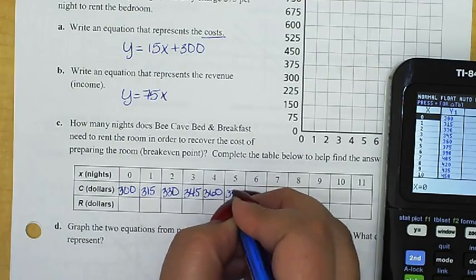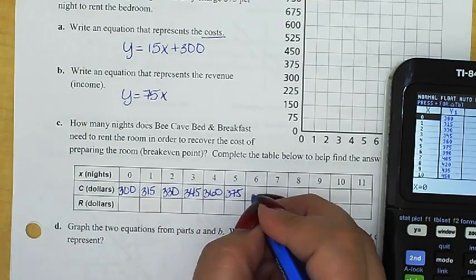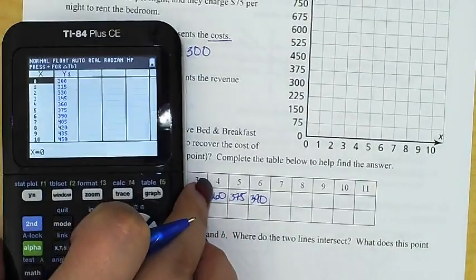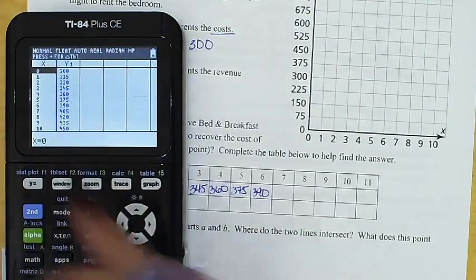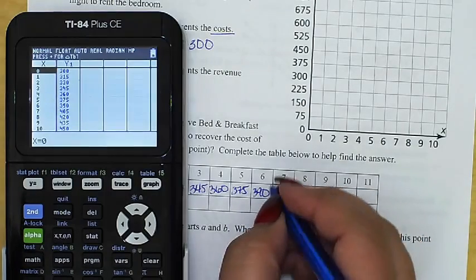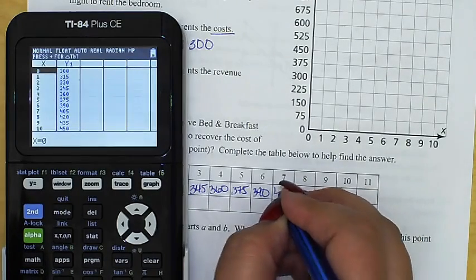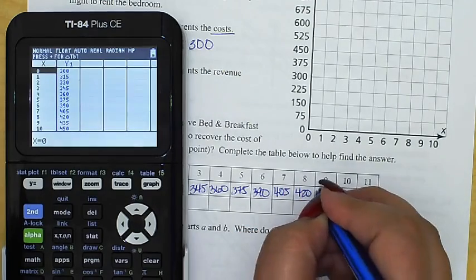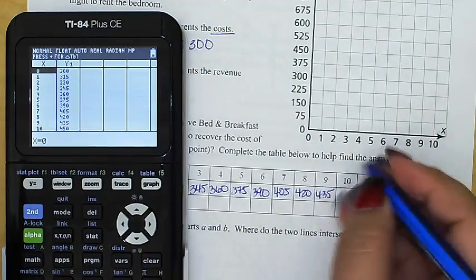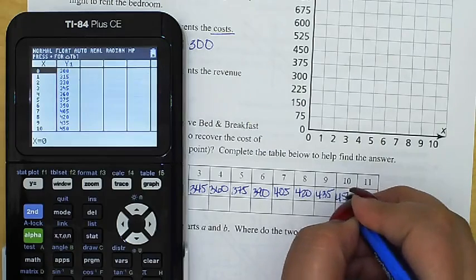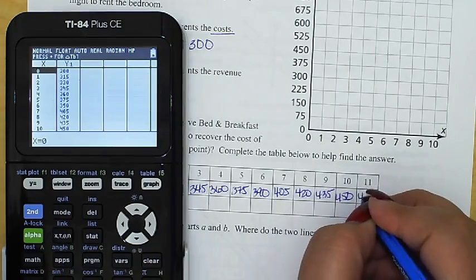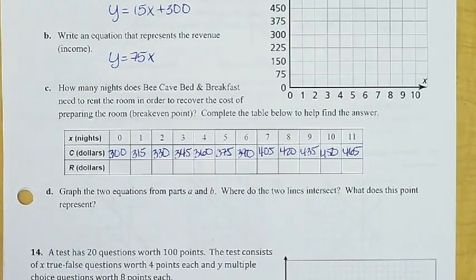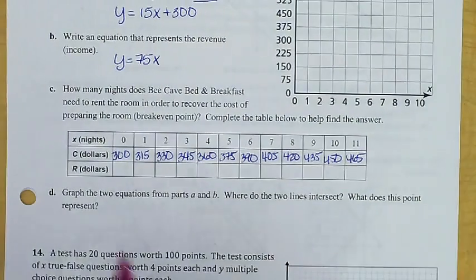$360, $375, $390. We're just going up by 15s, or you could just follow along on your table here. Then you've got $405, then $420, then $435, then $450, and then $465. Okay, that's what they would be investing in their room.